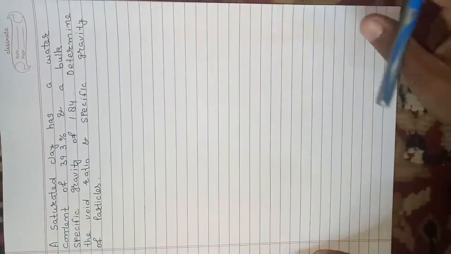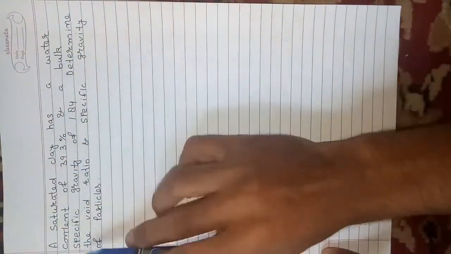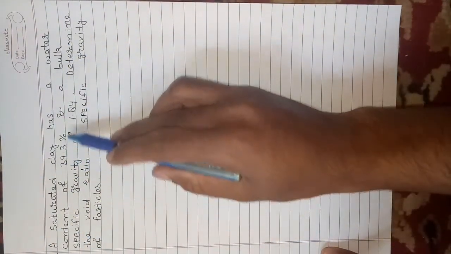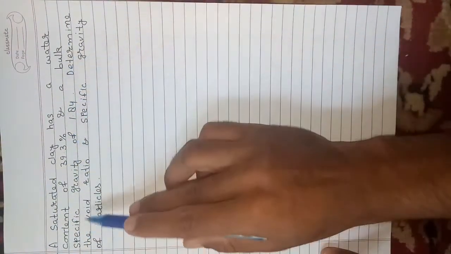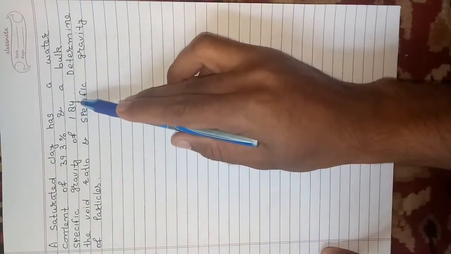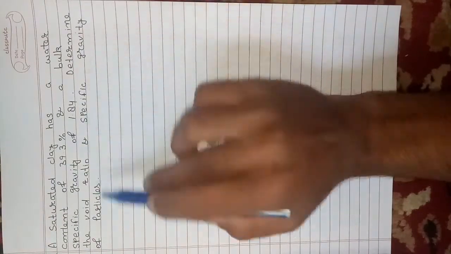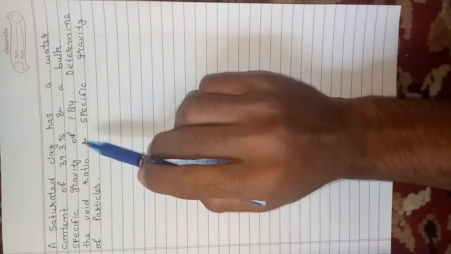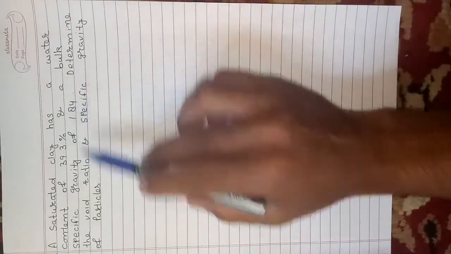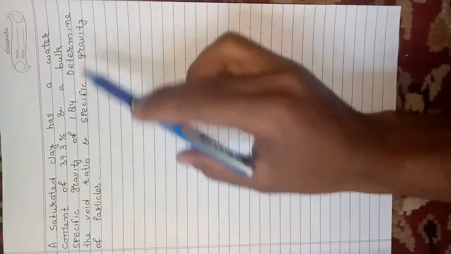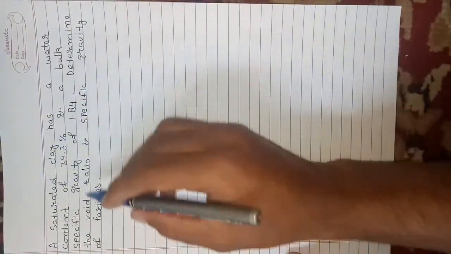So now let me solve one more example. So this is the example: a saturated clay has a water content of 39.3% and bulk specific gravity of 1.84. Determine the void ratio and specific gravity of particles. So we have to find void ratio and specific gravity of particles. So first we will write given data.